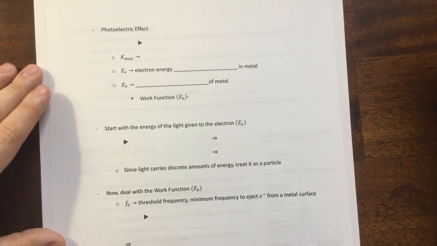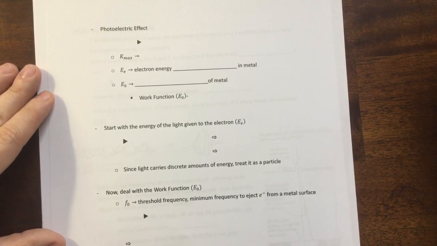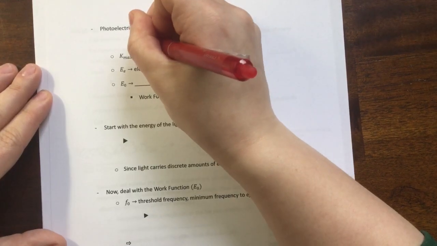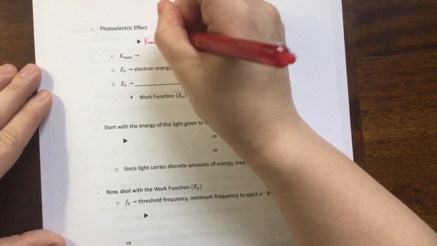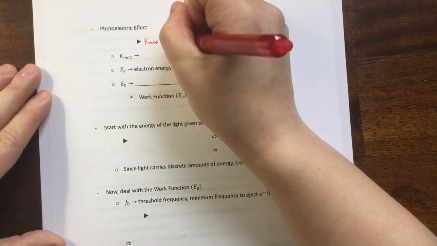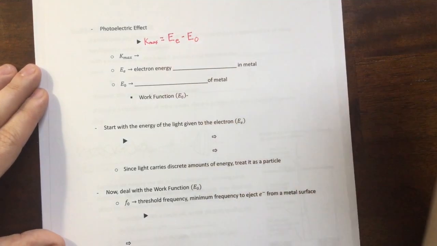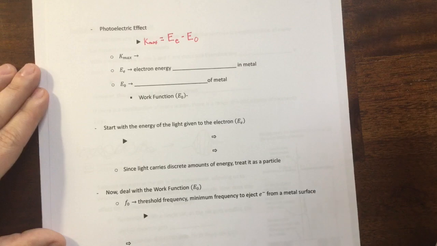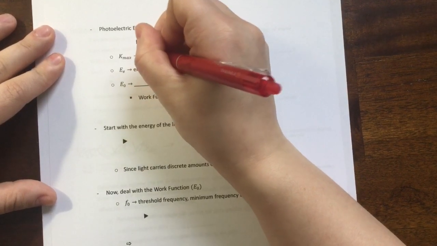Einstein had some ideas about this. It's called the photoelectric effect, and it's written out like this: K max equals E minus E0. K max is the electron's kinetic energy.